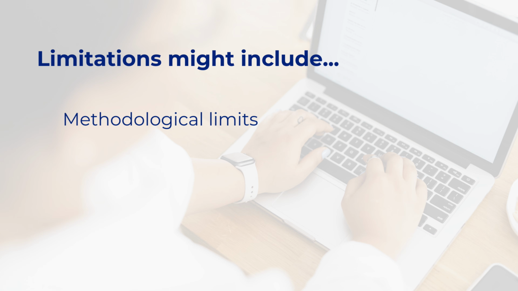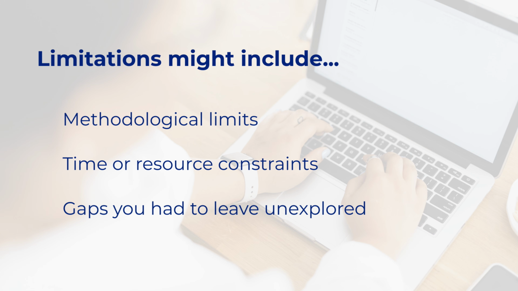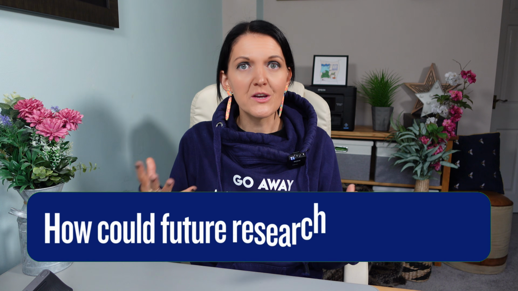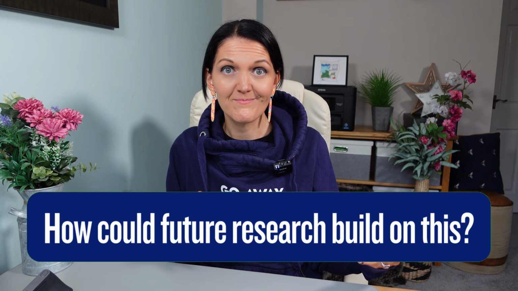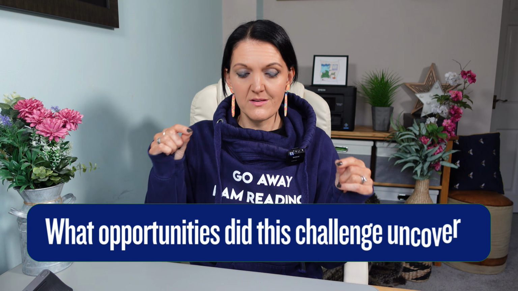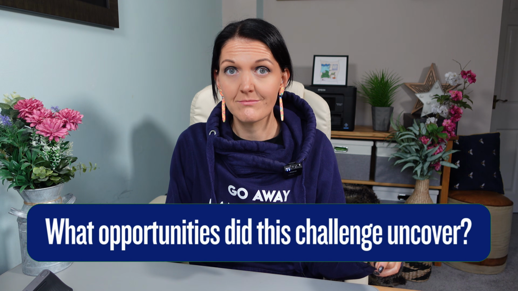That's not a thing. So think about things like methodological limits, time or resource constraints, any gaps that you had to leave unexplored. And then flip each of those limitations into a lesson. So how could future research build on this? What opportunities did this particular challenge uncover? And this naturally leads into that section where you talk about the implications for future research. The perfect bridge to the conclusion chapter.